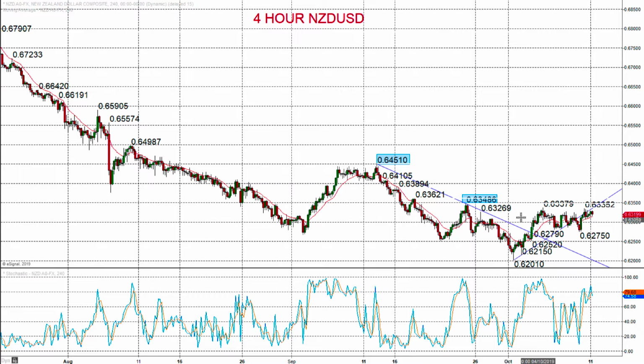For the New Zealand dollar, more of a consolidation fill in here, but a positive consolidation, more recently rebounding off a 62.75 support. Upside risk here towards resistances 63.35, 38 area, but critical is going to be the 63.49 peak. Above there again secures a base, neutralizing intermediate term bearish pressures.